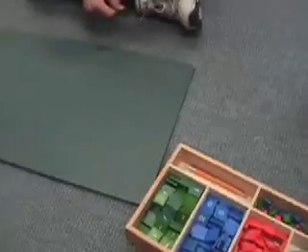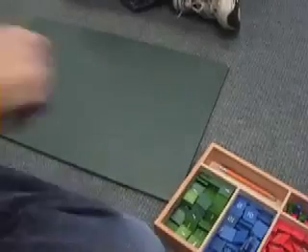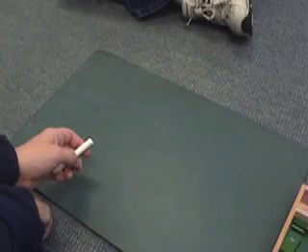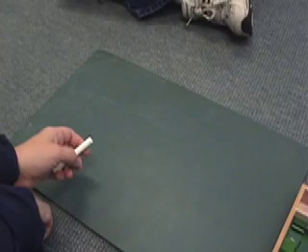Okay, we're going to talk about long division. We're still going to use 3 by 1. So, go ahead. What's our one digit going to be? Our one digit's going to be 7. I'm going to turn the board this way though.